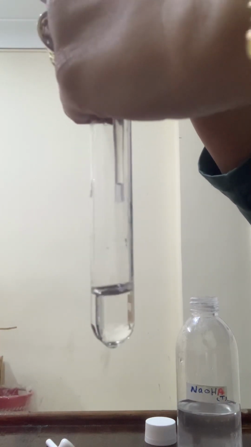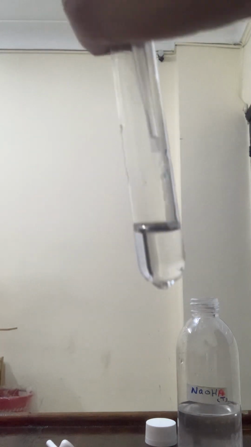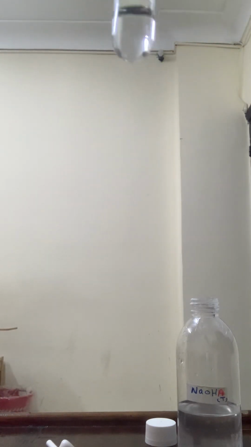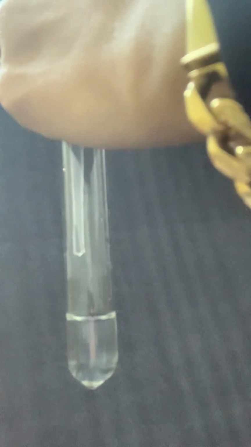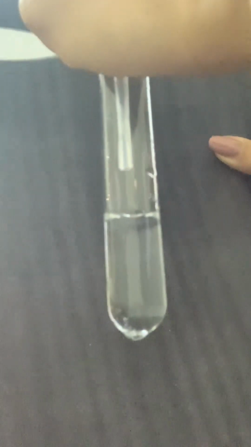Let's try it with few drops of sodium hydroxide. With the dark background, it will be more visible. Few drops. White precipitate is forming. With excess sodium hydroxide, the white precipitate dissolves. It means this could be zinc ions or aluminum ions. We're going to need aqueous ammonia to decide.